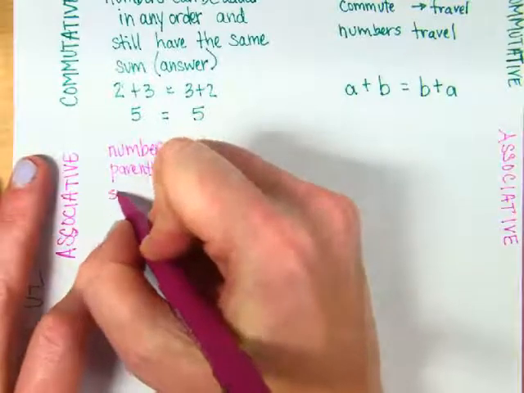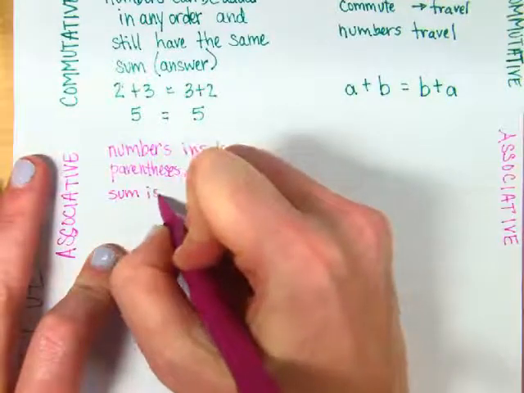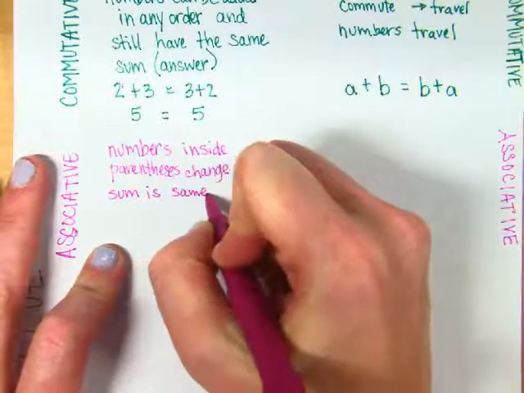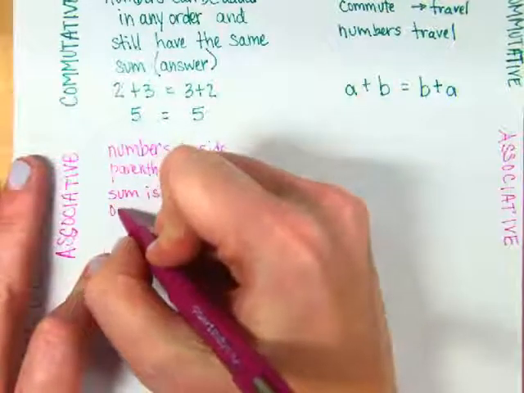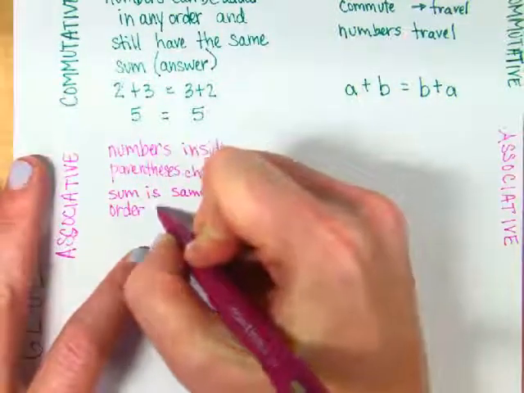But the sum is the same, and this is important, the order is the same.